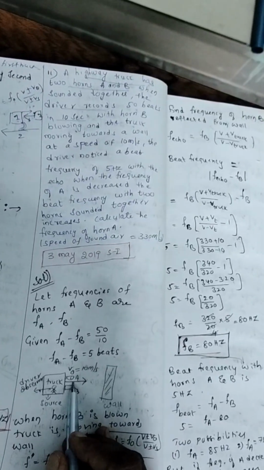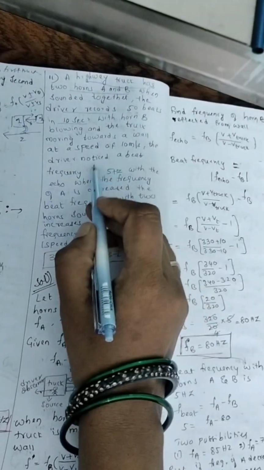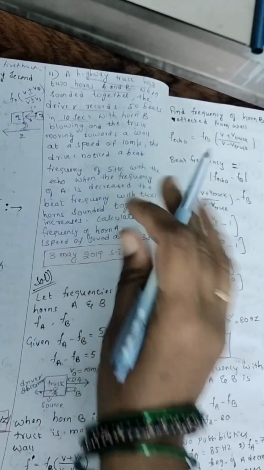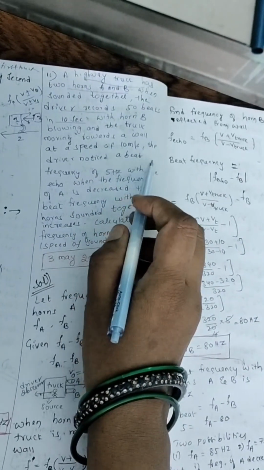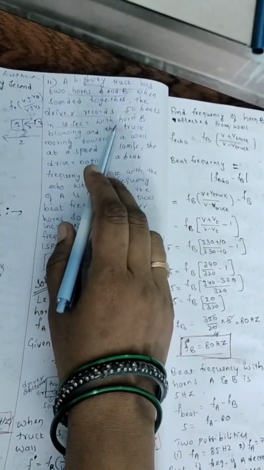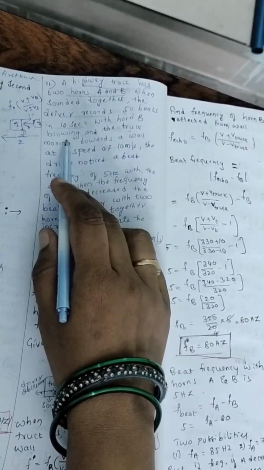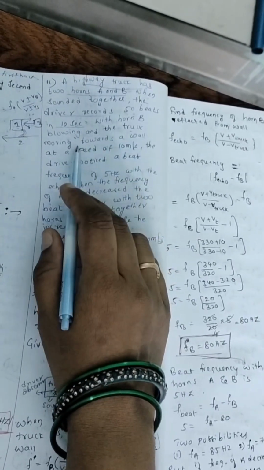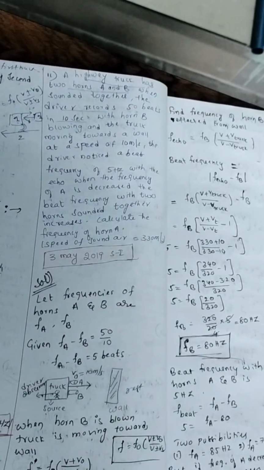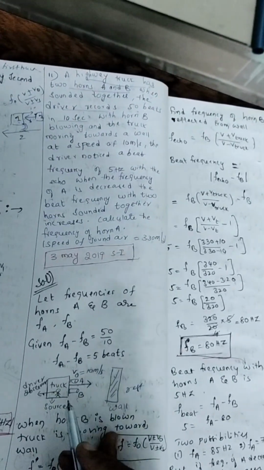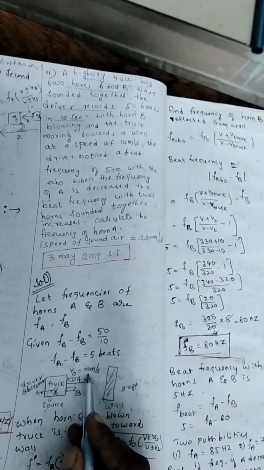Next, what he is saying: now he is not horning A, he is horning only B. Only B is making the sound. He is blowing B and moving towards the wall, which will be at rest as usual, at a speed of 10 meters per second.